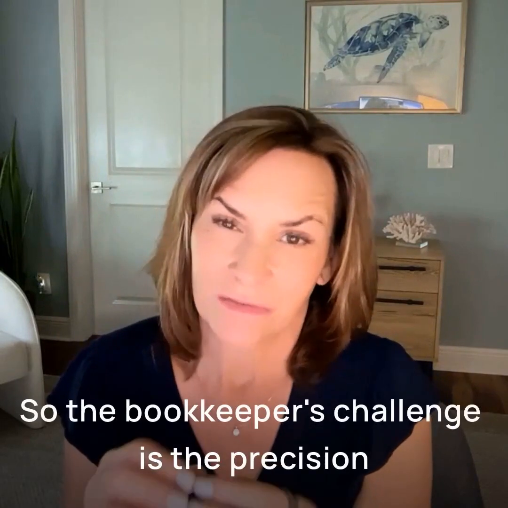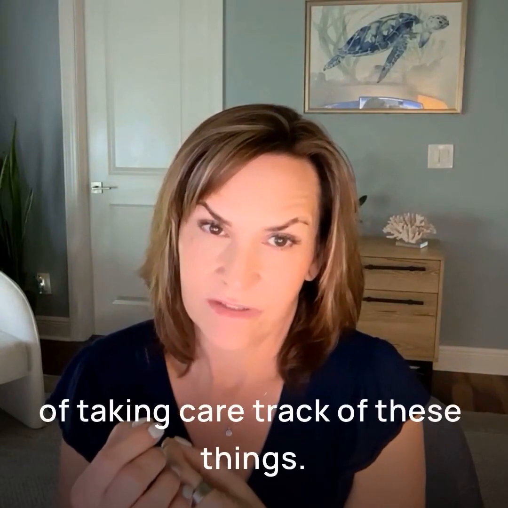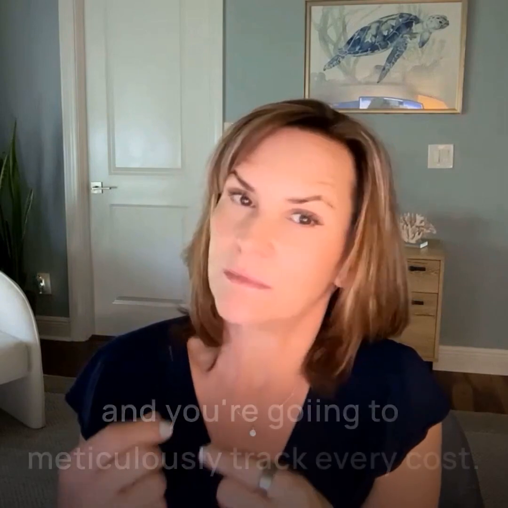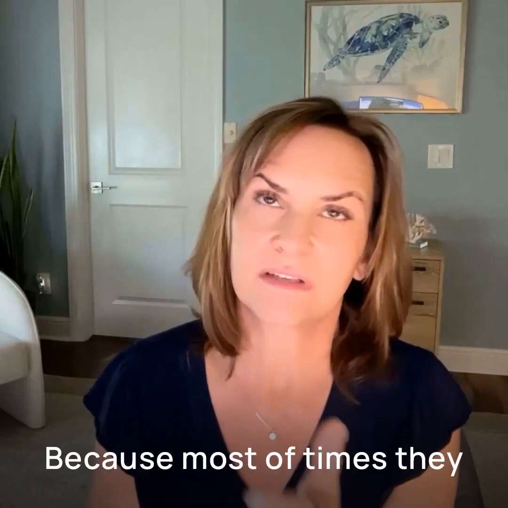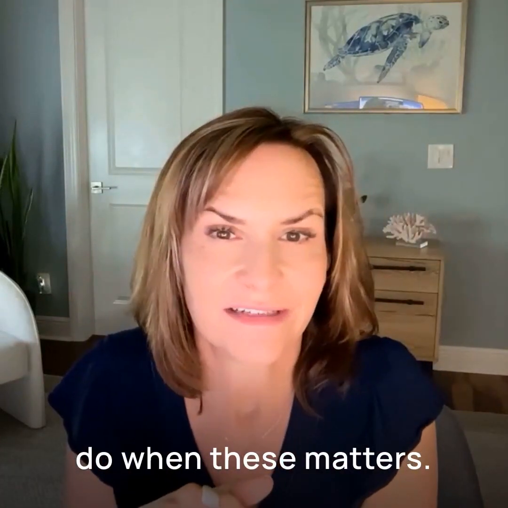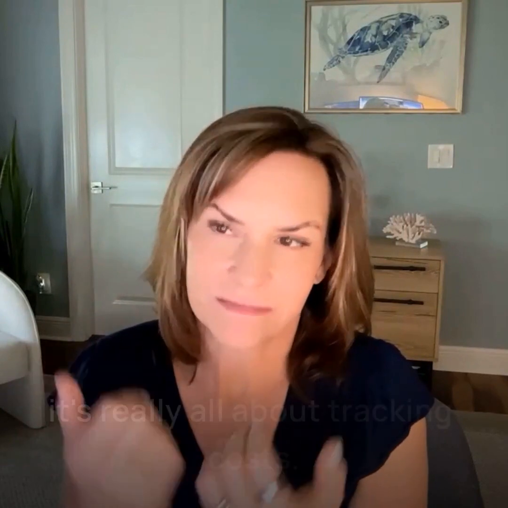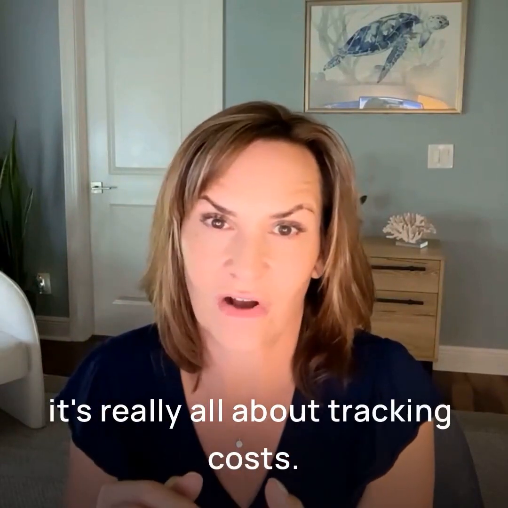So the bookkeeper's challenge is the precision of tracking these things. You're going to have billing cycles, and you're going to meticulously track every cost. You're going to tag it to the matter so that there's always an accounting of it, because most of the times they do win these matters. So it can sound complex, but it's really all about tracking costs.